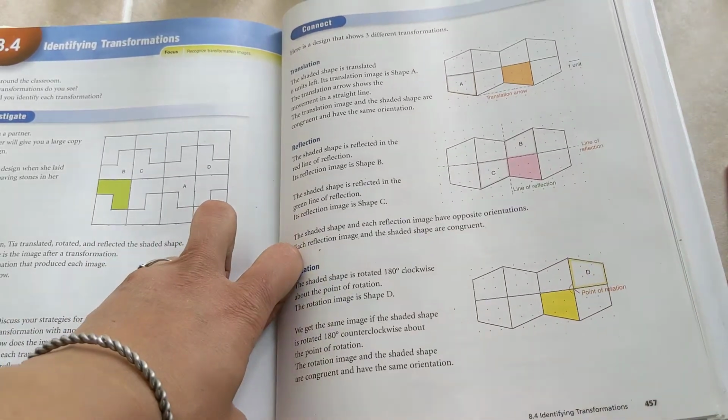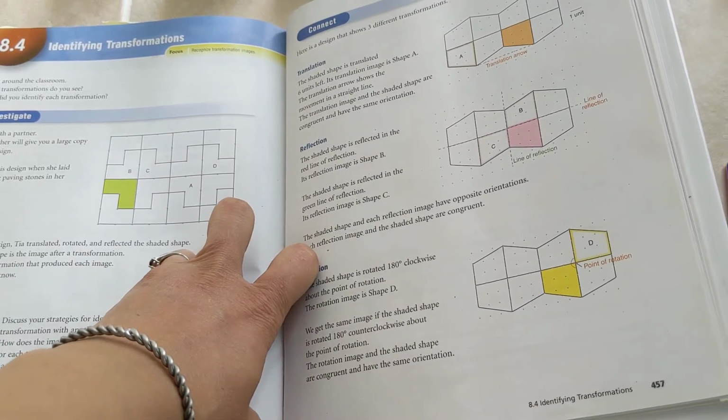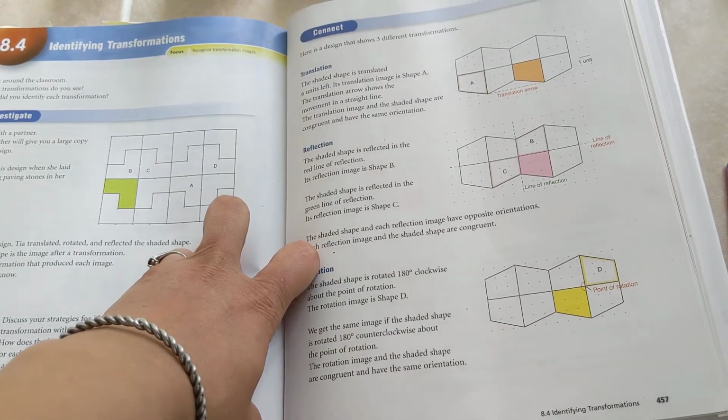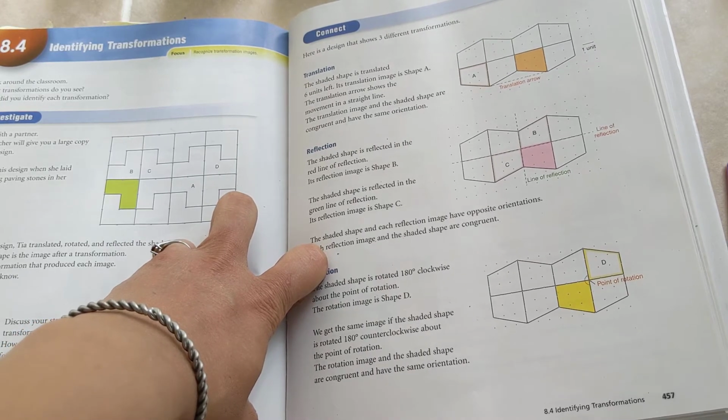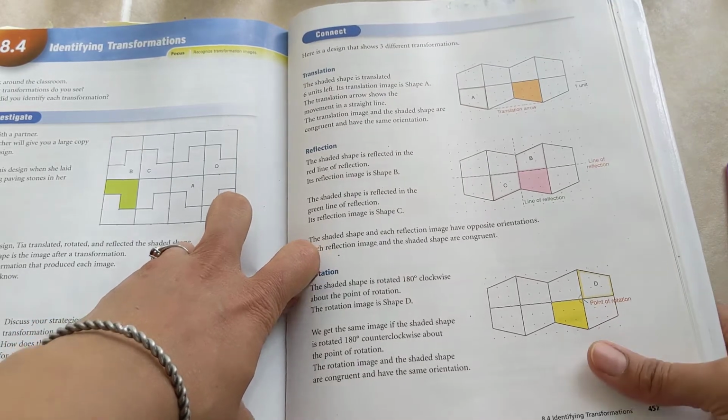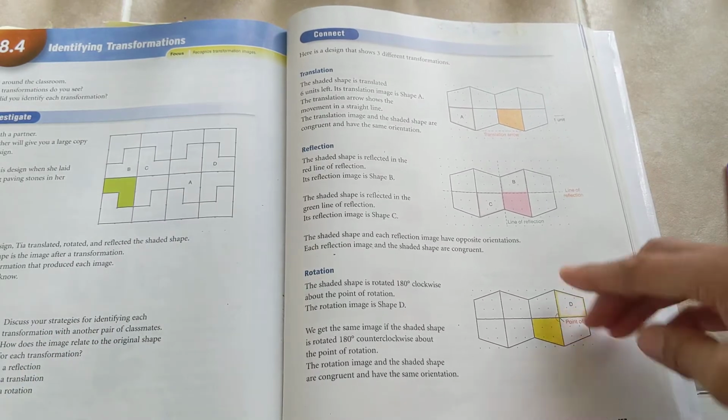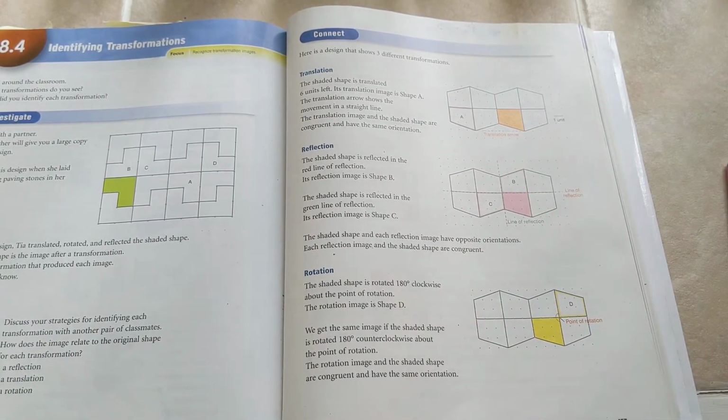Okay, so here the point is firmly placed, or you can say that's a permanent, constant point. That point must not move. You have to rotate the shape around that point. Okay, so the point of rotation. So I'm going to start with the point of rotation, then line of reflection, and kind of work backwards.